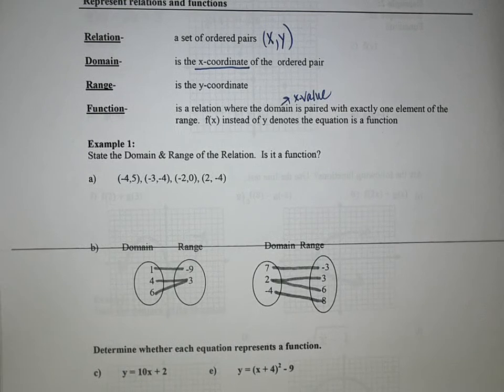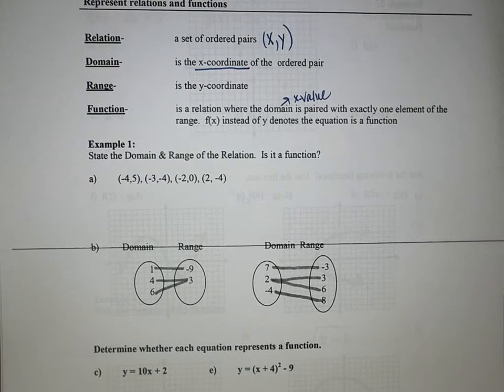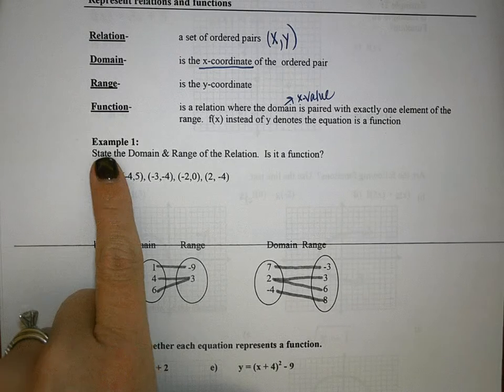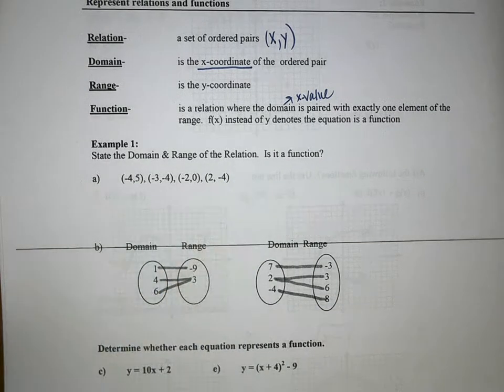So basically, if you're looking at a set of ordered pairs, your x value can only match with one y value. If you see the x written twice, then it's probably not going to be a function. Okay? So this says state the domain and range of the relation, and is it a function?